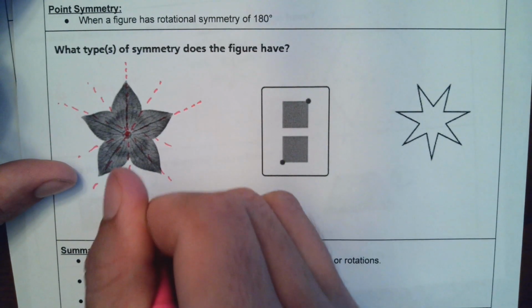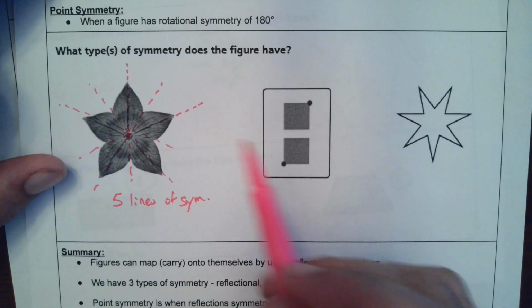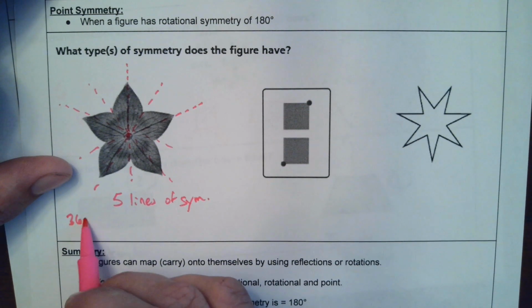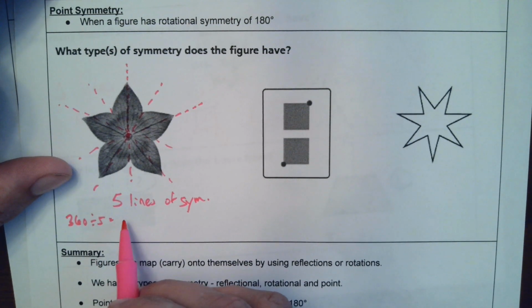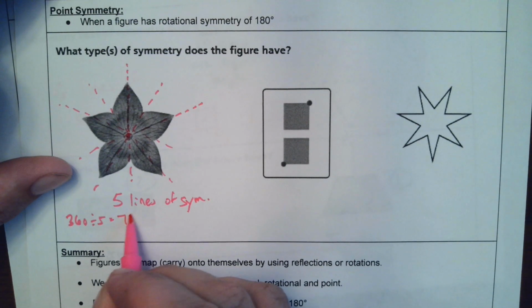So I have 5 lines of symmetry. I'm going to abbreviate here. And then what about degrees? All these are equal. So I can say 360 divided by 5. That is, quick math, 72.